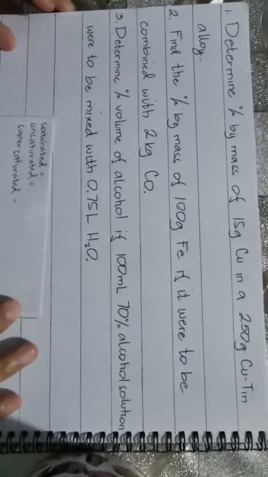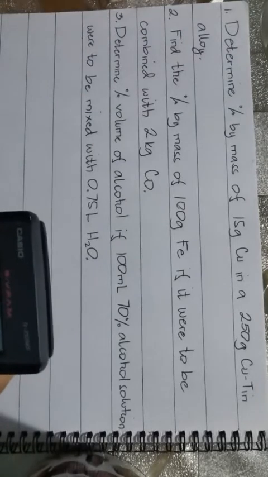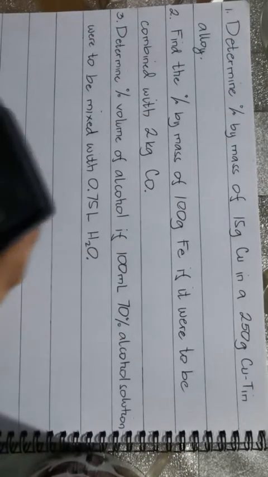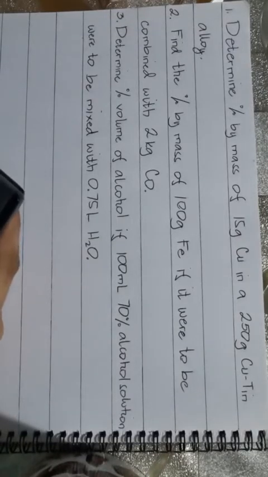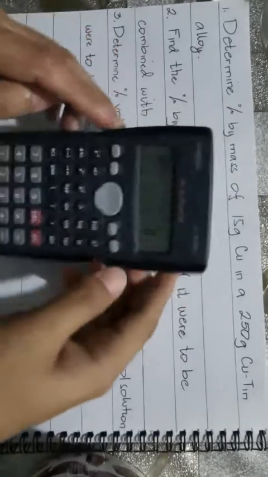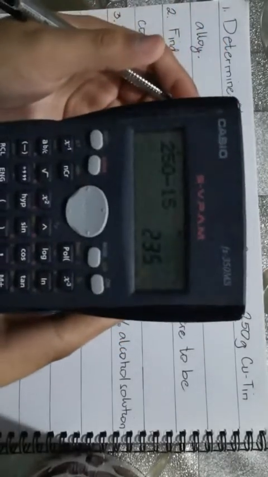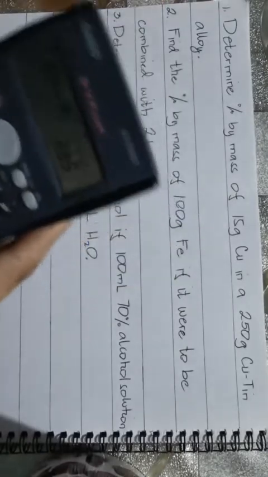Now, for our first topic, it will be about percent by mass. So to better understand this, kailangan natin na isolve itong number 1 question. So, determine the percent by mass of 15 grams of copper in a 250 gram copper tin alloy. Now, in this case, ang hinahanap ay yung percent by mass ng copper, which is our solute. Paano natin nalaman na solute? Because 15 grams lang siya, samantalang yung suma total ng copper tin alloy ay 250 grams. So, ibig sabihin, yung tin, 250 grams minus 15, dahil yun yung sa copper, it is 235. So, ibig sabihin, 235 grams yung ating tin.